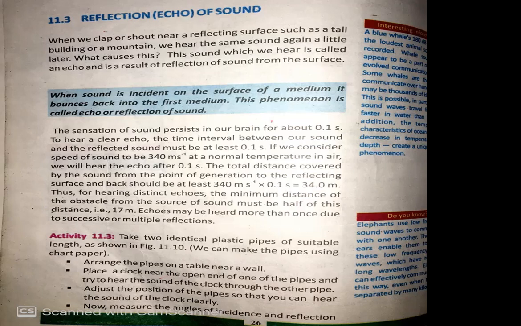We understand this topic, reflection of sound, with the help of an activity, and this activity is on page number 26 of your 10th class textbook. Take two identical plastic pipes of suitable length as shown in figure 11.2.